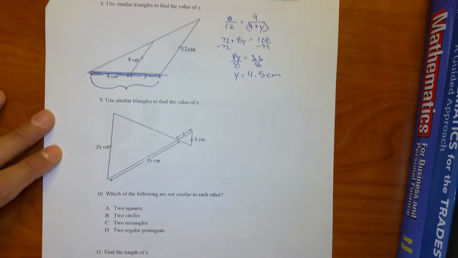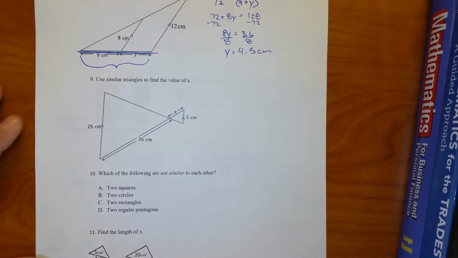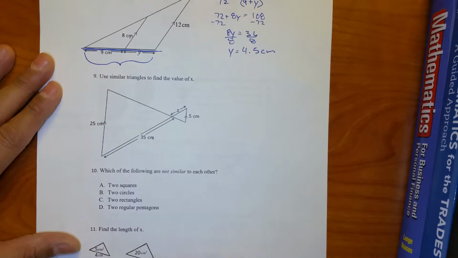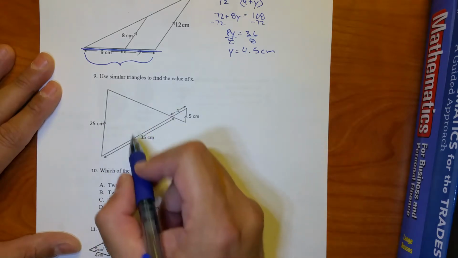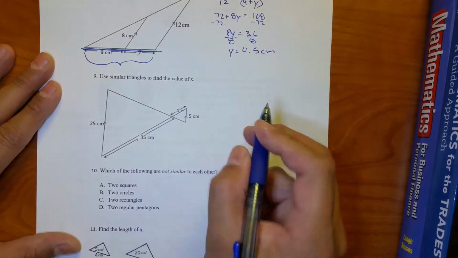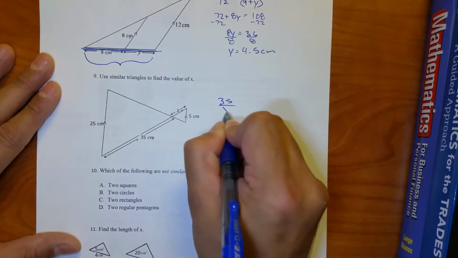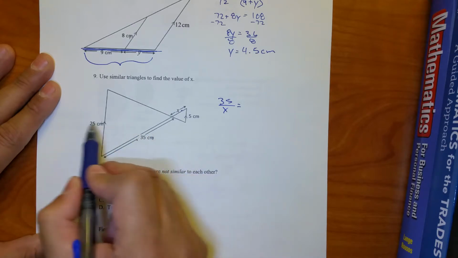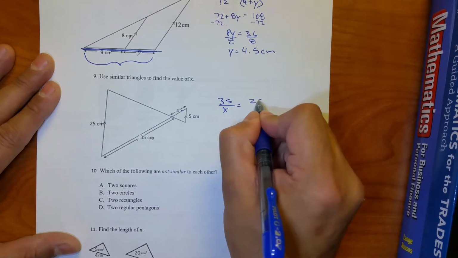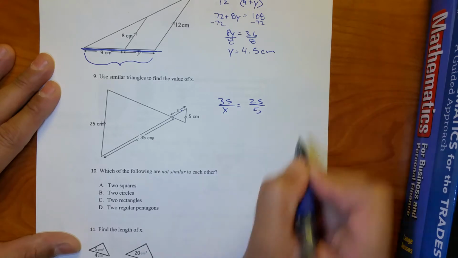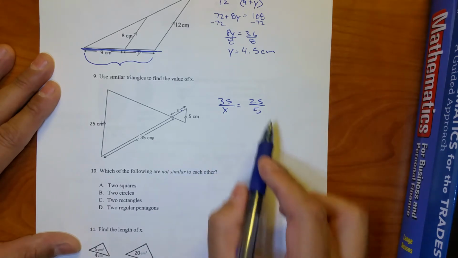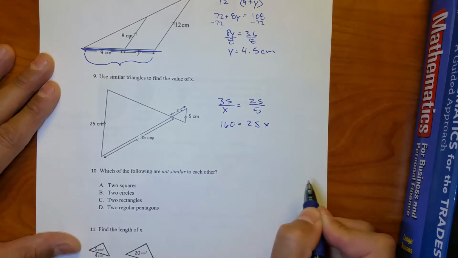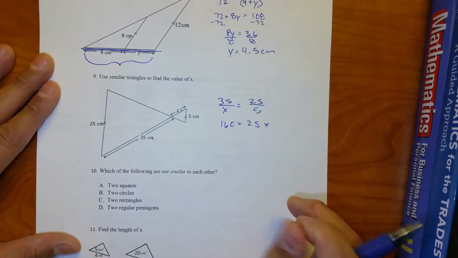Now let's take a look at number 9. Number 9 says use similar triangles to find the value of x. So it's already implying that they're similar, so I'm going to put them together. So it's going to be 35 over x equals, so 35 is a big triangle, so that means that I need to put 25 on top over here, so 25 over 5. Now I do my cross products.